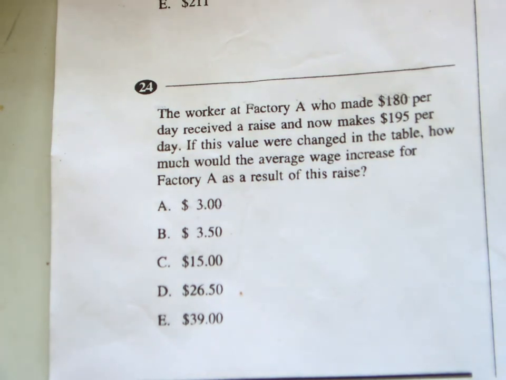Did you do it? Let's see. The worker at Factory A who made $180 per day received a raise and now makes $195 per day. If this value were changed in the table, how much would the average wage increase for Factory A as a result of this raise?